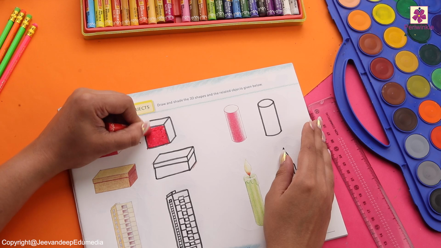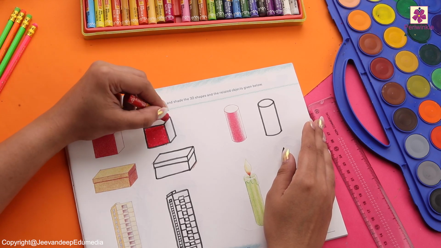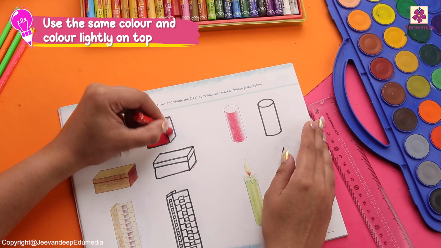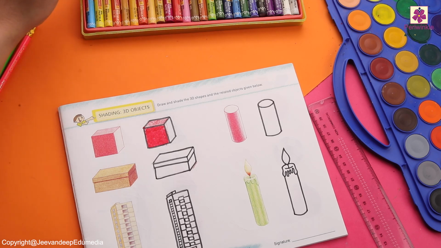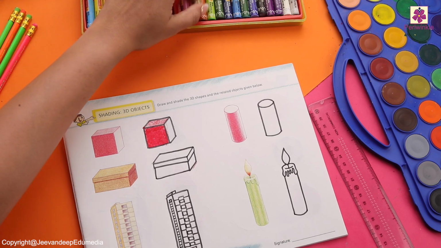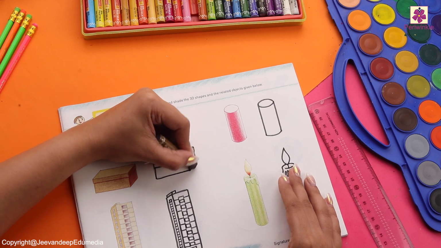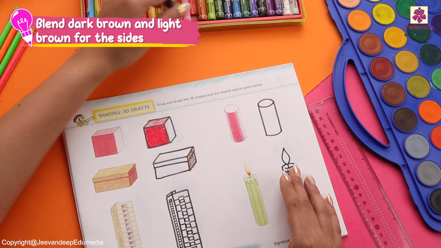With the same red color, we will color the top part. Yes, by releasing the pressure and coloring lightly. This looks amazing. Take a brown color and do the side part. Again, we will do this very slowly and lightly.